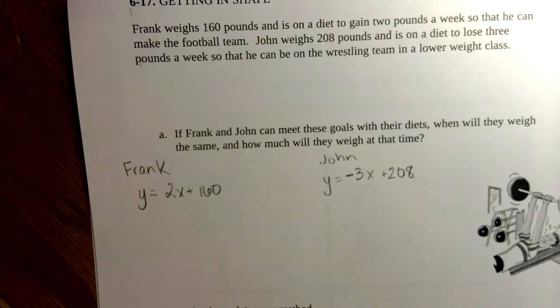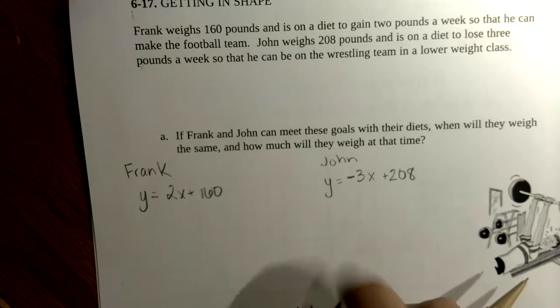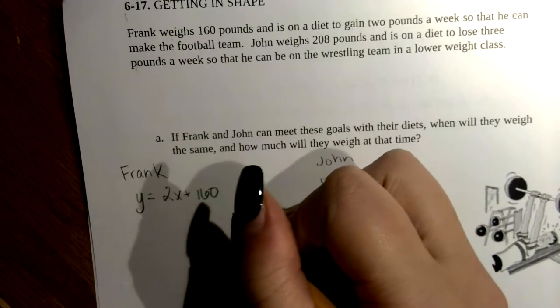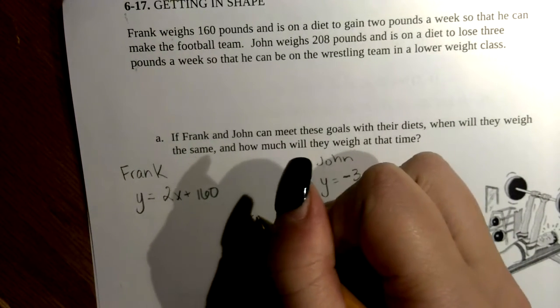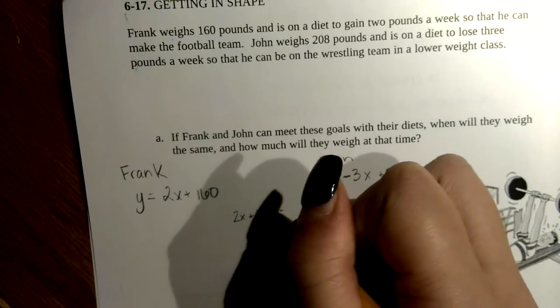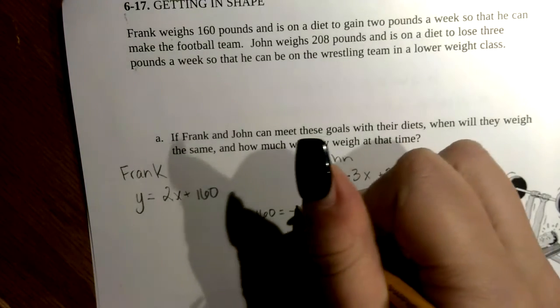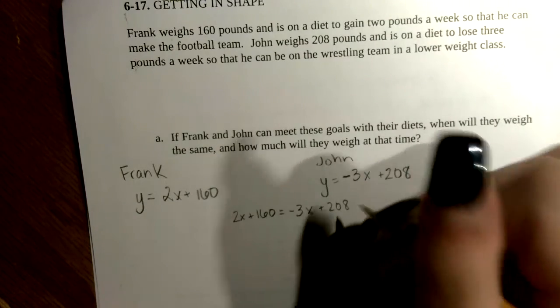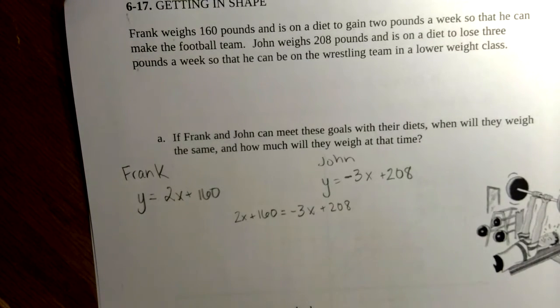Okay, so we are asked to figure out when they're going to weigh the same. That means I'm going to use the equal values method, putting them equal to each other in an equation, dropping off those y equals to see when they're going to weigh the same. So 2x plus 160 equals negative 3x plus 208. Remember, our rules stay the same. We just drop off the y equals so we can put them equal to each other.